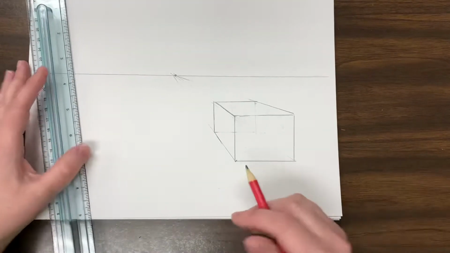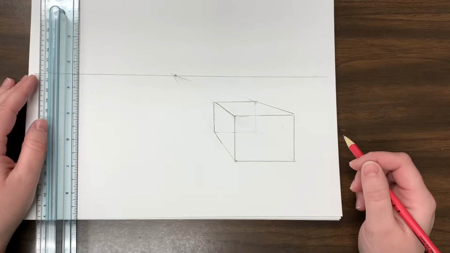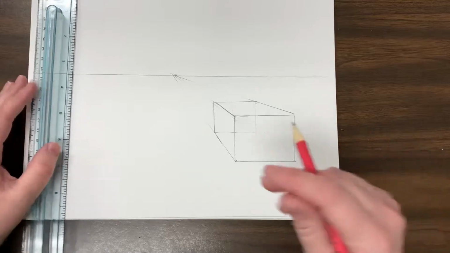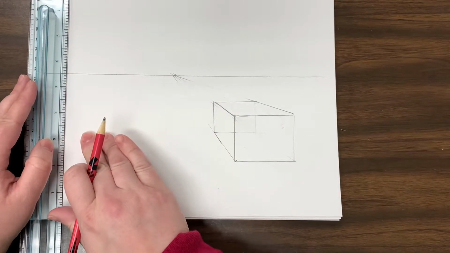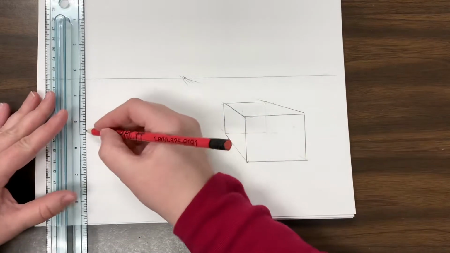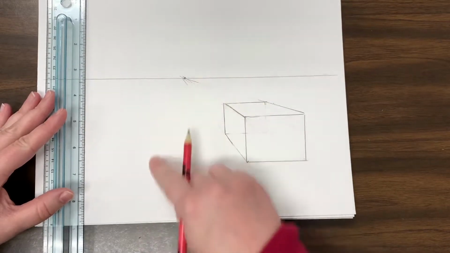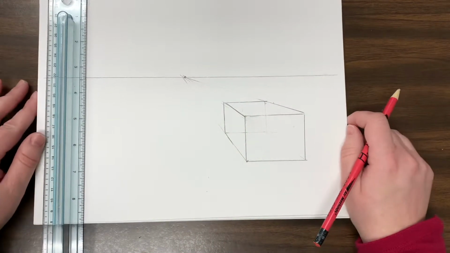Okay, so let's try another box. This time, draw a box on the left side and see if you can do it by yourself. So I'm going to start with my box here and connect it. Go ahead and pause the video and see if you can do it on your own.